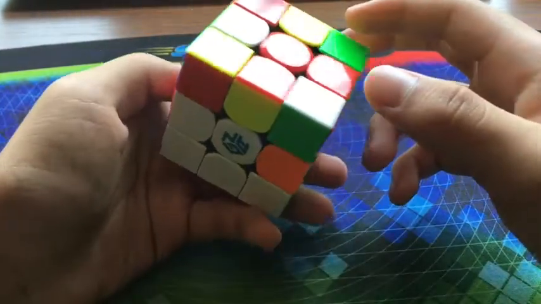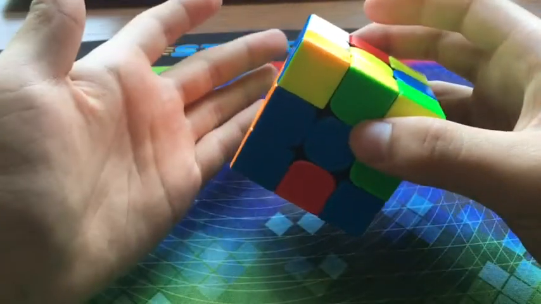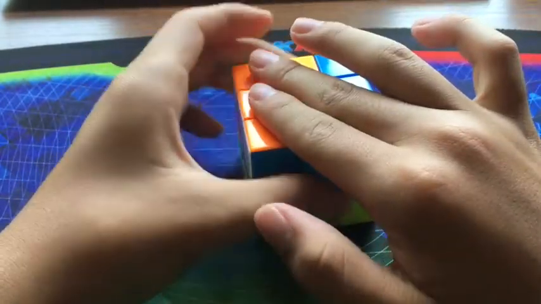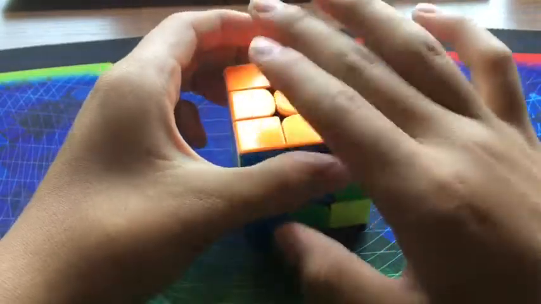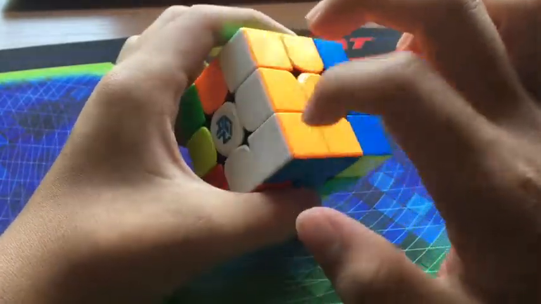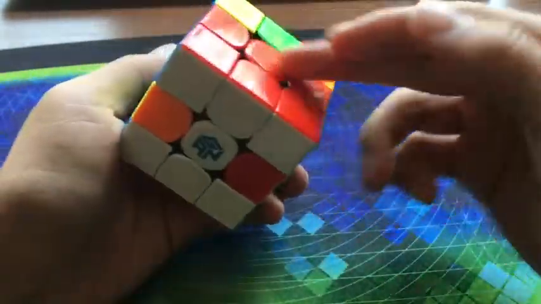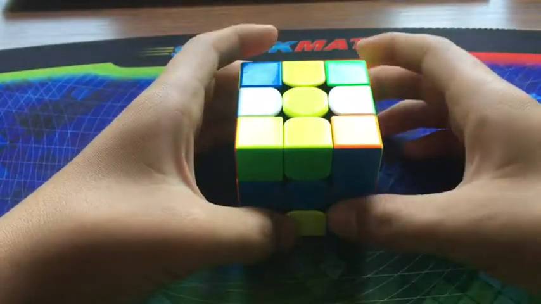And then the next step is second block. So you basically make another one of these 1 by 2 by 3 blocks on the right side of the cube. And you do that something like this. So you have your second block.